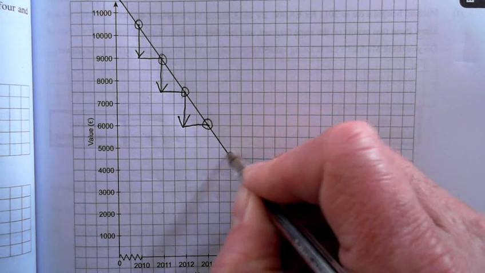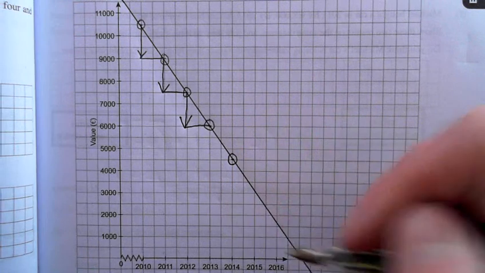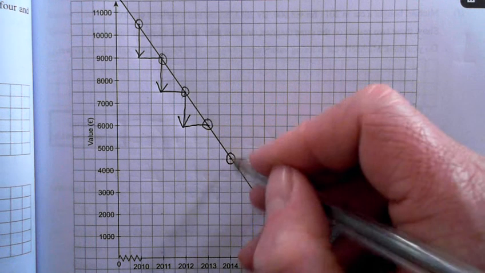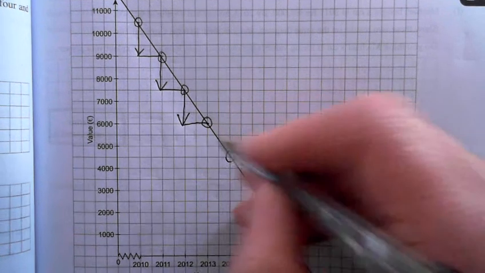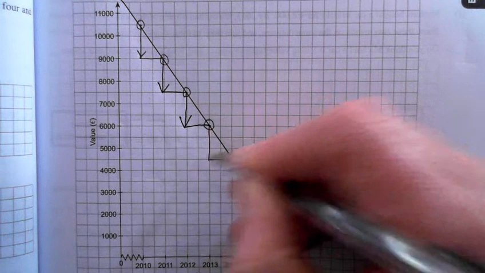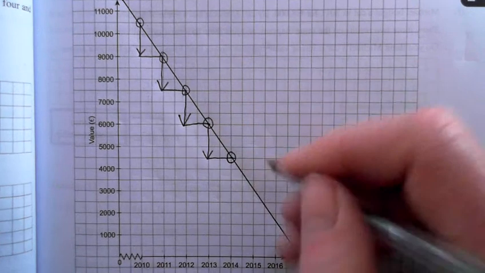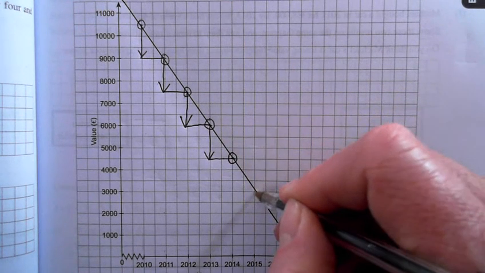So from the graph, because I drew a straight line, I can tell how much it's worth in 2014. I can tell how much it's worth in 2015.